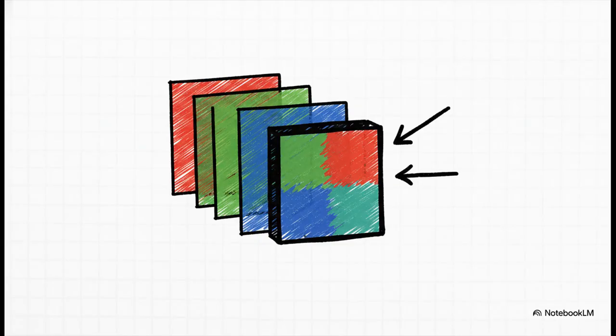So what is this third dimension? It's not depth like in a 3D movie. Instead, it's actually three separate layers, or what we call channels. There's one for red, one for green, and one for blue. The final color of any single pixel is just a mixture of the values from those three channels.